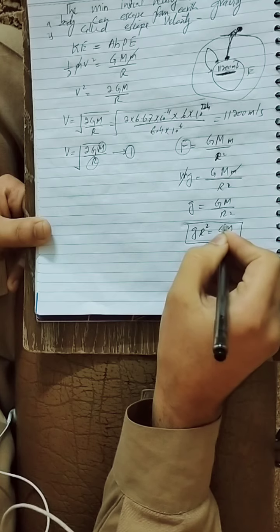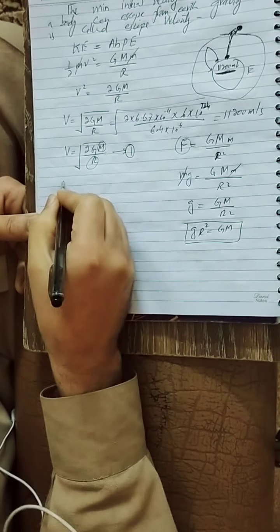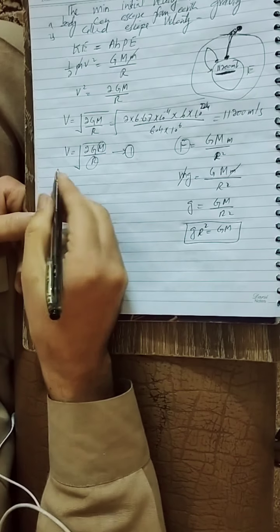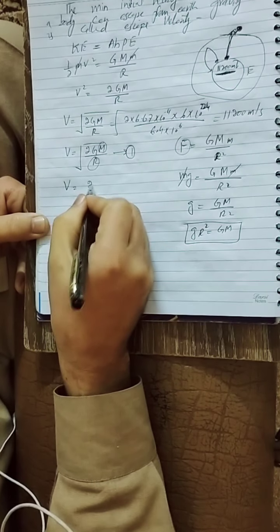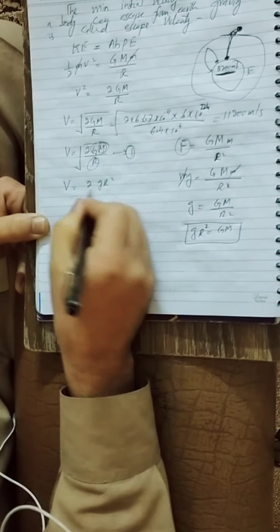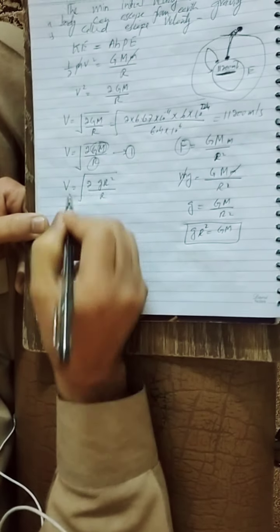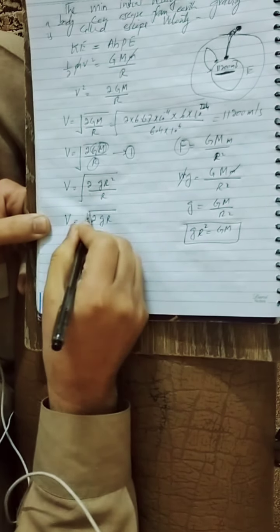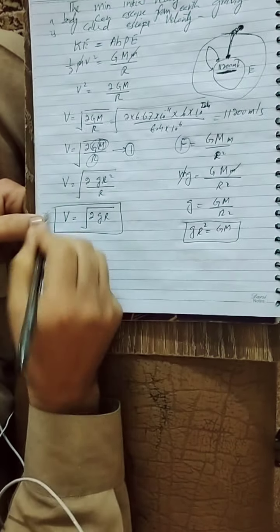Putting the value of GM, which is g r square, in equation number 1, r and r will be cancelled, so it will be under root of 2gr. This is another form of escape velocity.